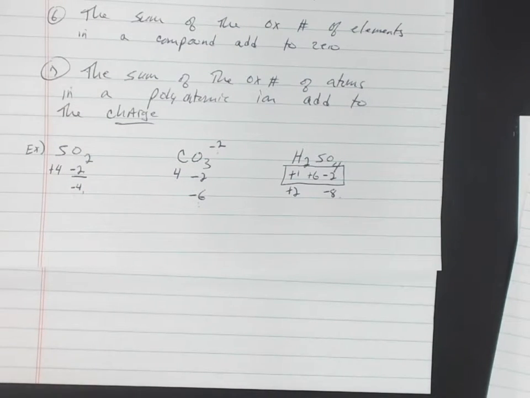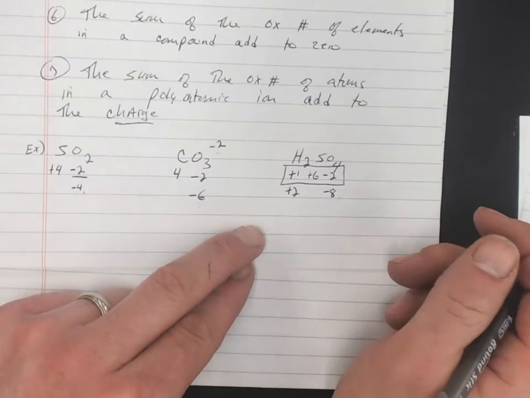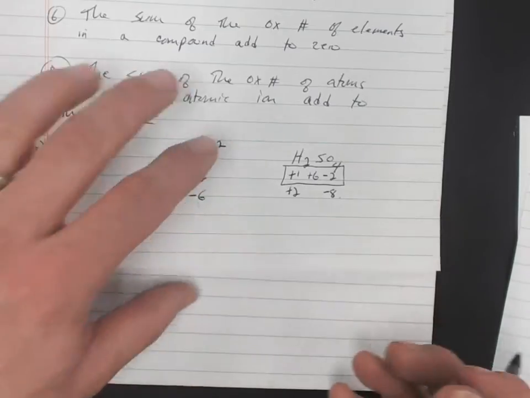Wait, so, okay, so it's just an O2 within another atom, or within a compound, I should say. Because -8 plus 2 is -6. You have to add 6 to get to 0. So you do that. Okay, let's do another.